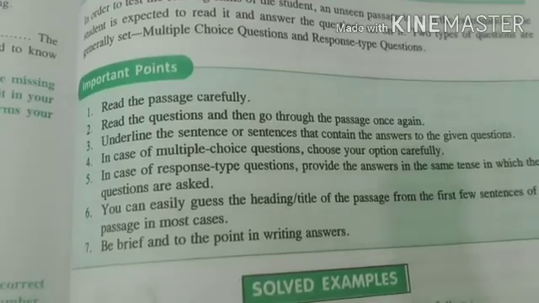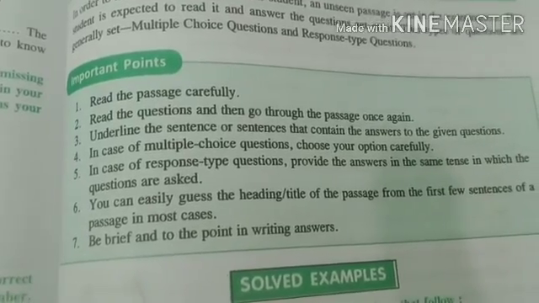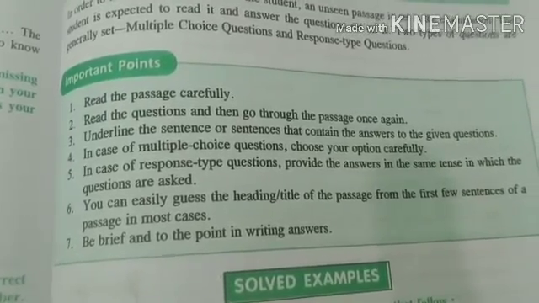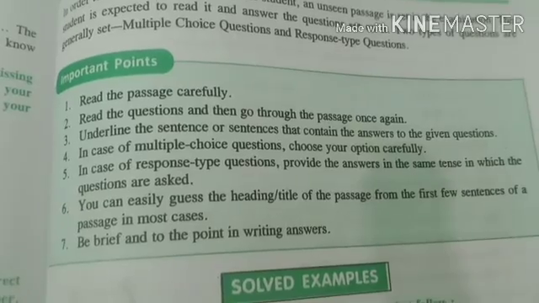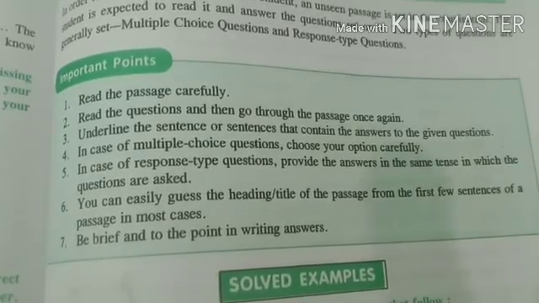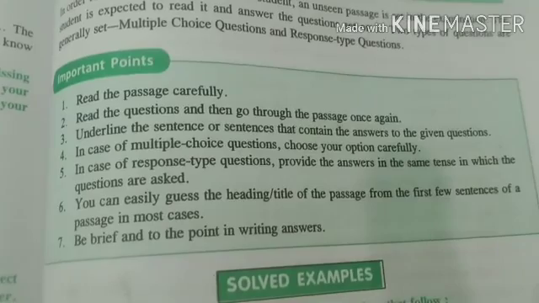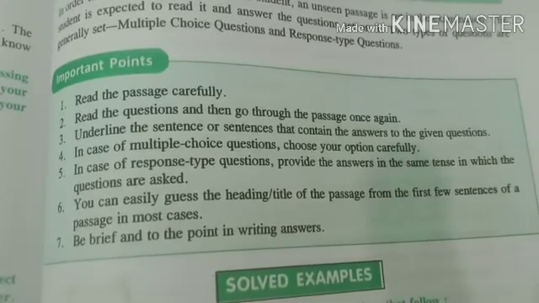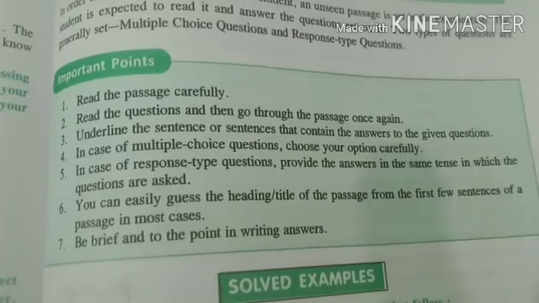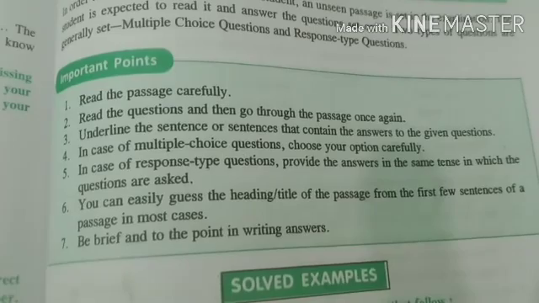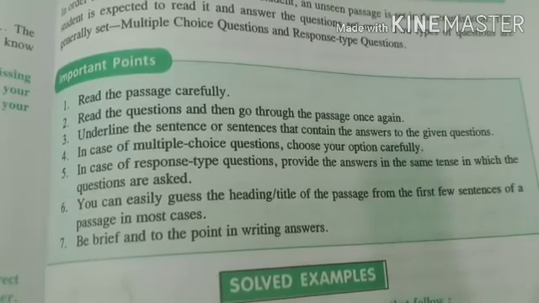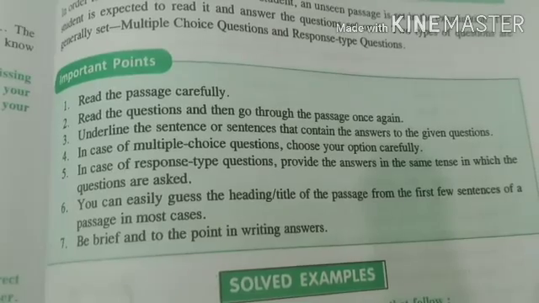Now, in case of a response type question, provide the answer in the same sentence in which the question is asked. You can easily guess the heading or title of the passage from the first few sentences of a passage in most cases. My dear students, in many papers you will get a question like, give a suitable title for this passage.